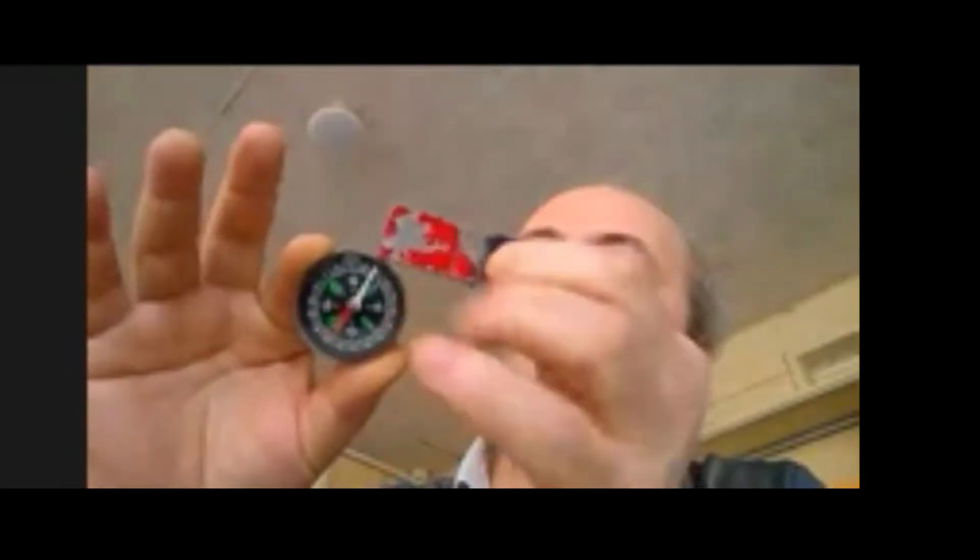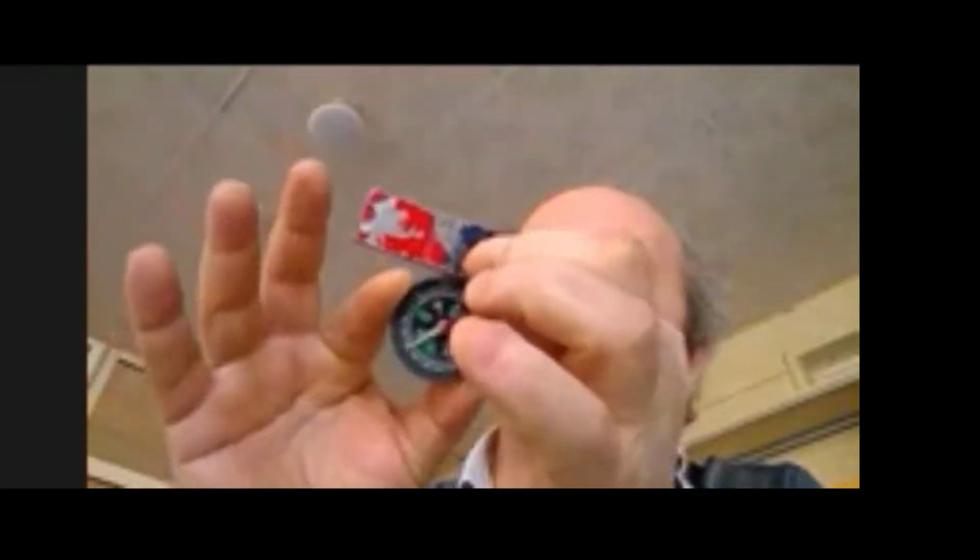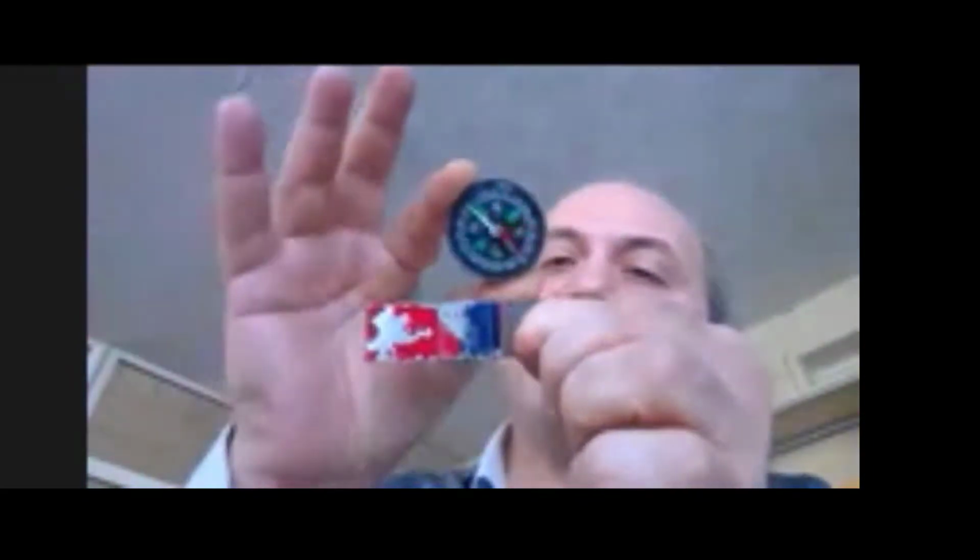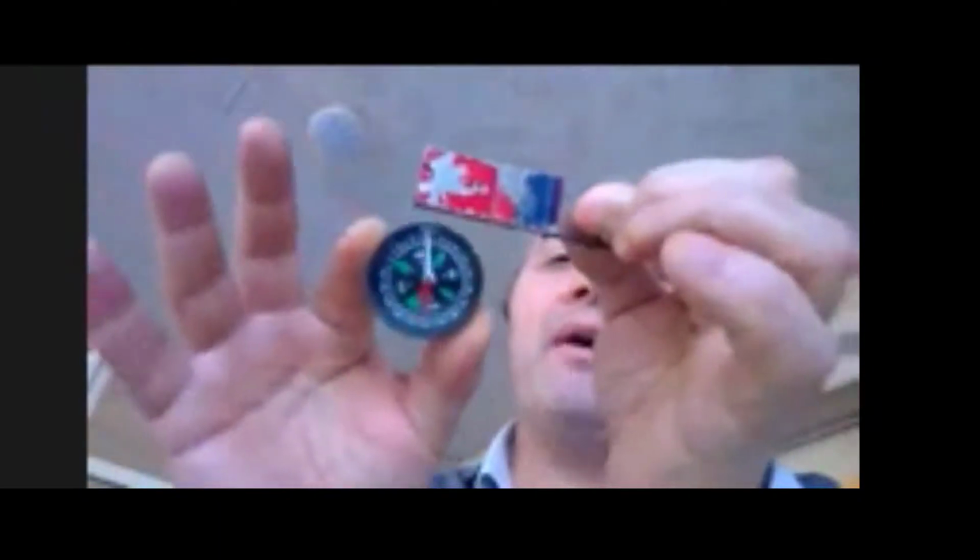So this is indicating that around this magnet, the magnetic field is always changing direction. That's why this compass needle is also changing direction when you move around this bar magnet. So that's why the compass is very helpful to understand the direction of the magnetic field at that point.